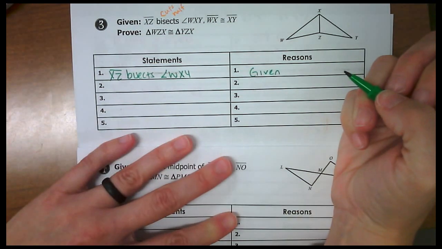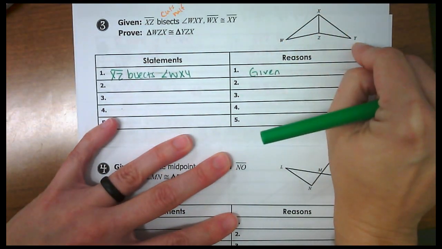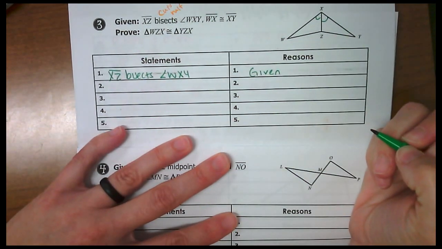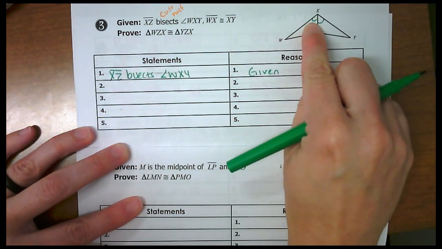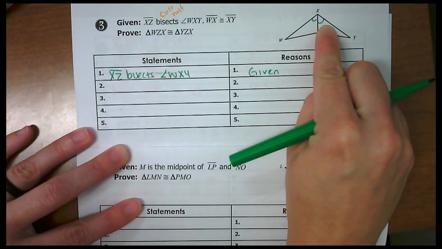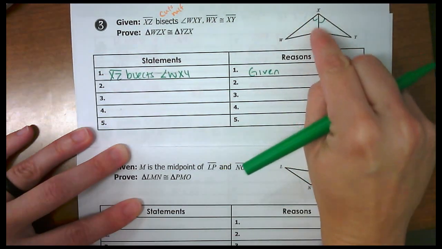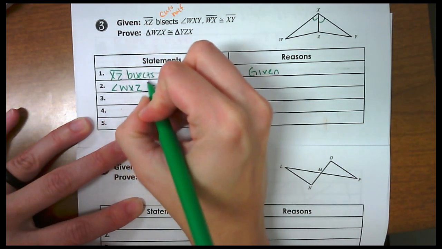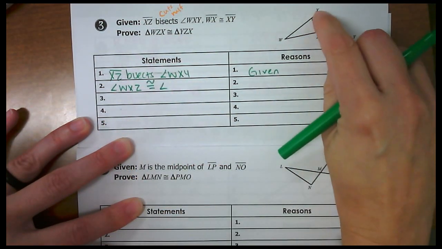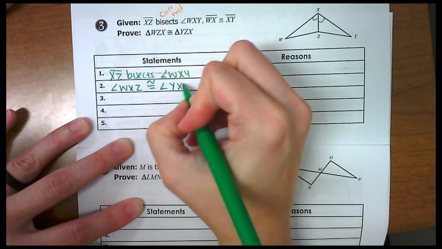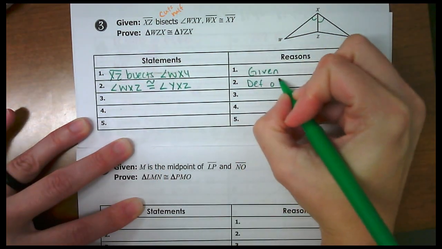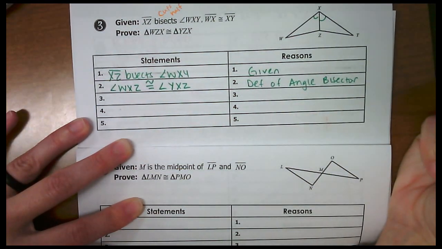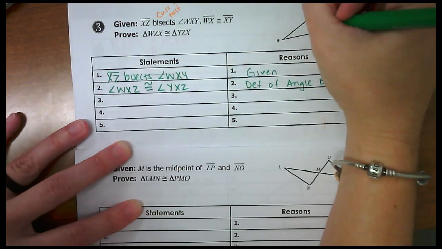How do I show that on my picture? WXY gets cut in half, so these two angles are going to be the same size. And that's what I have to write next, that this angle and this angle are the same size. So the angle that goes from WX to Z is congruent to the angle that goes from Y to X to Z. And that's because we know what an angle bisector is. So it's just a definition of angle bisector. Okay, I'm going to mark these with an A.